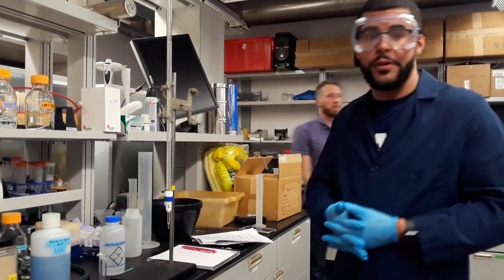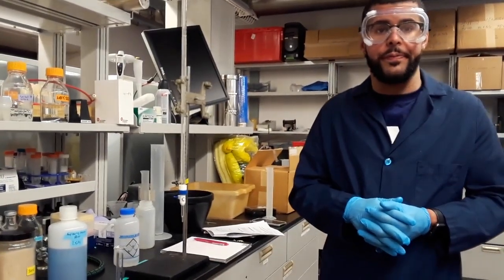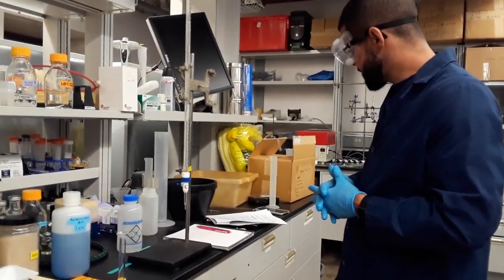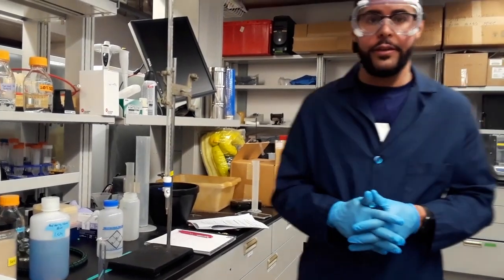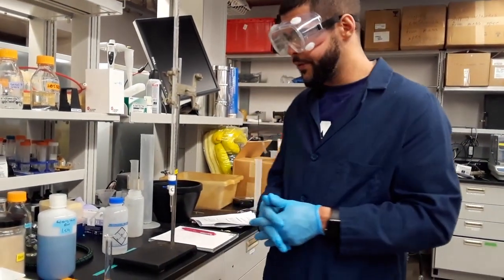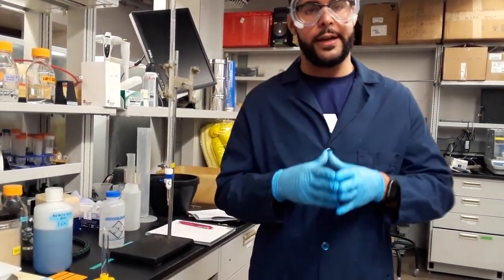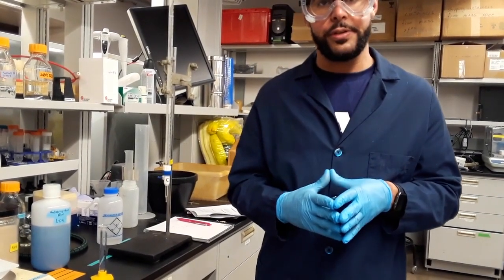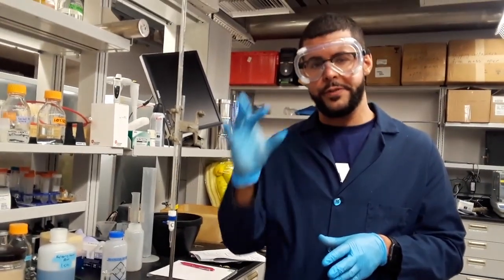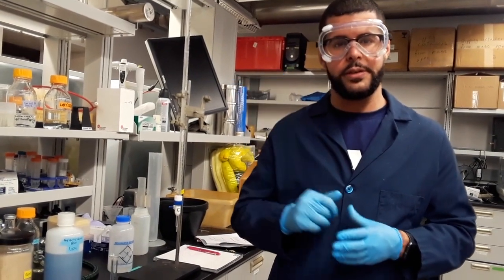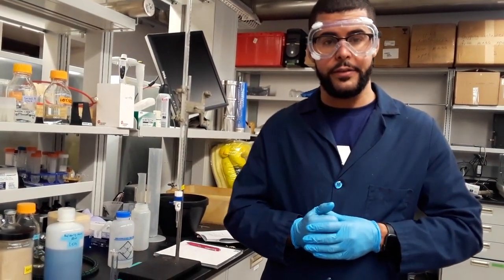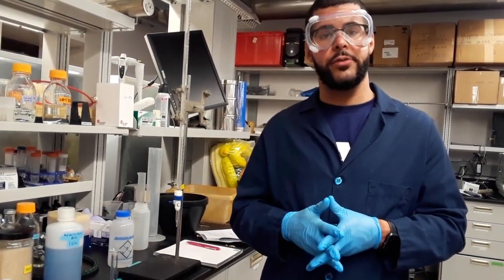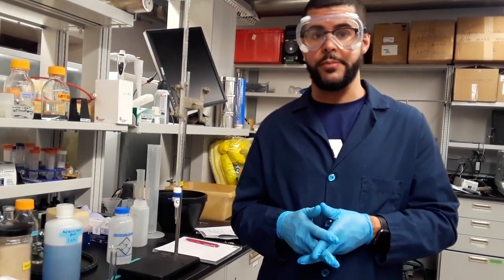So now we're going to move on to part 4 of the experiment. The objective for this experiment is to calculate how much volume of an original starting stock dye solution we'll need to use in order to create 3 different 10 milliliter dilutions of the dye. And the way we're going to do that is by using an equation called M1V1 equals M2V2.